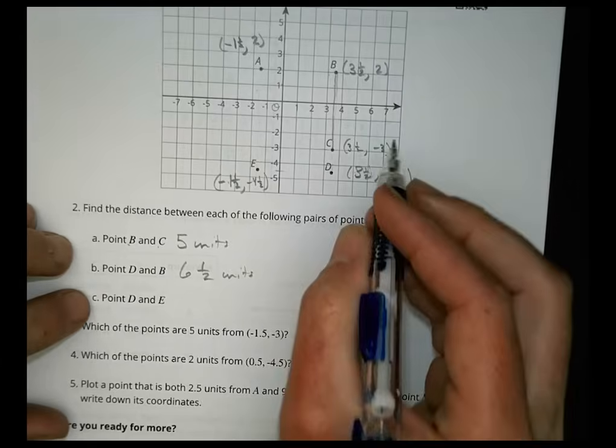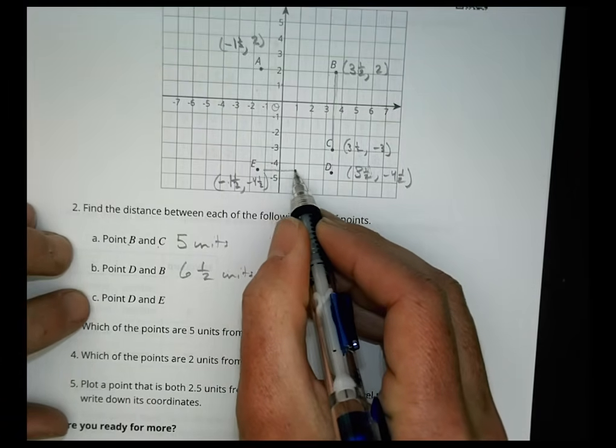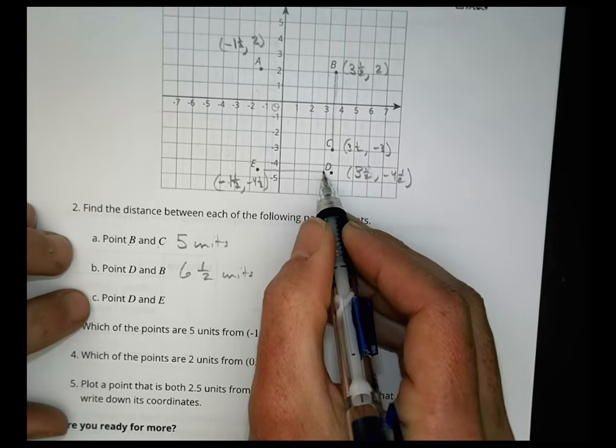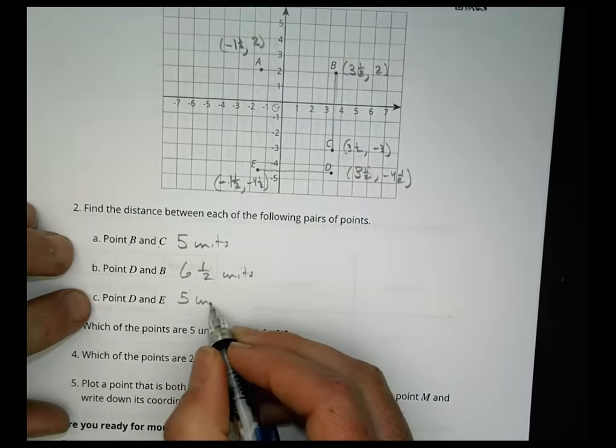And between D and E, we have some whole numbers. We have 1, 2, 3, 4. Then we have 4.5, and another half makes 5. So 5 units there.